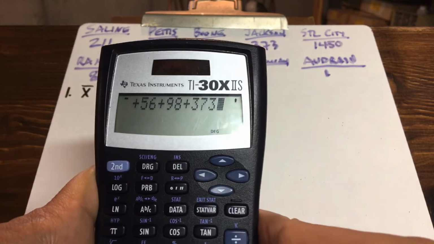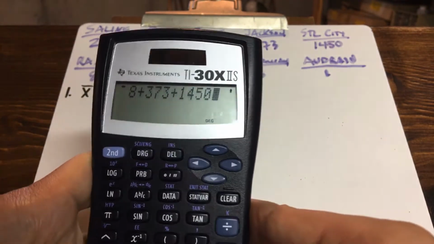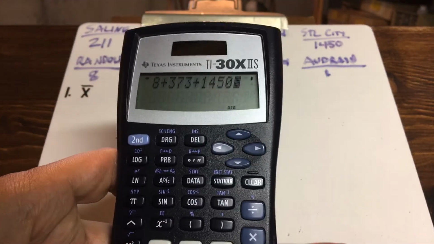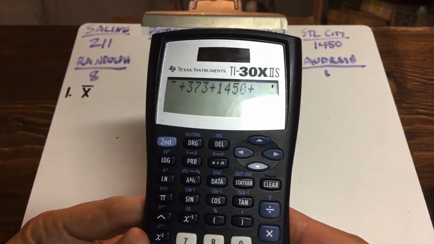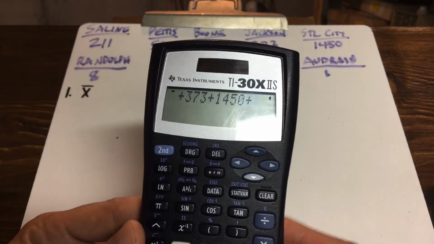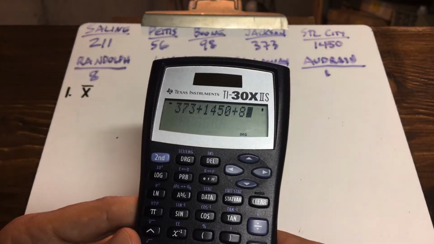Look how close we are to Kansas City. We have St. Louis City. The actual city of St. Louis is its own county, 1,450. That's where a whole bunch of them are. Randolph County is like Moberly. They only have 8 in all of that county. We play them in sports, right?